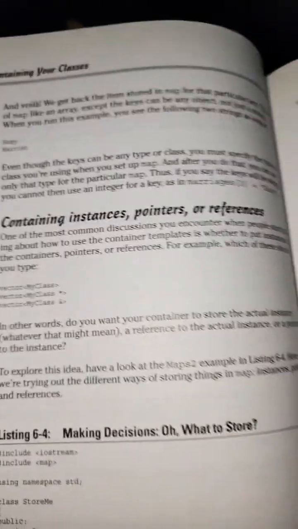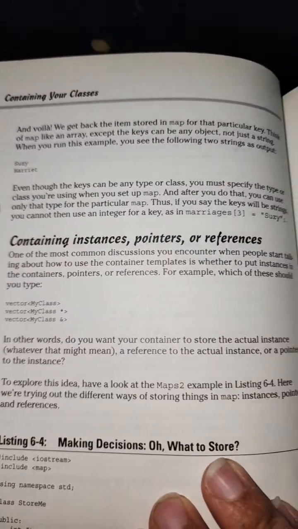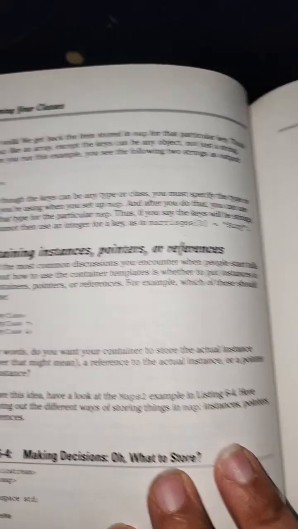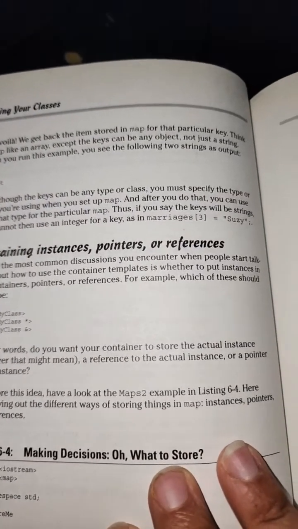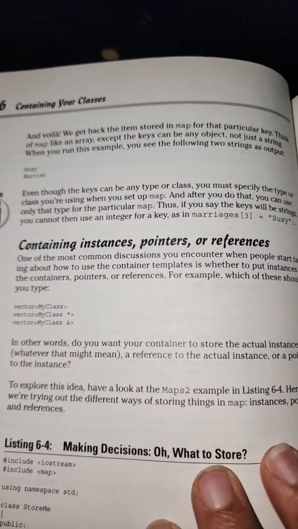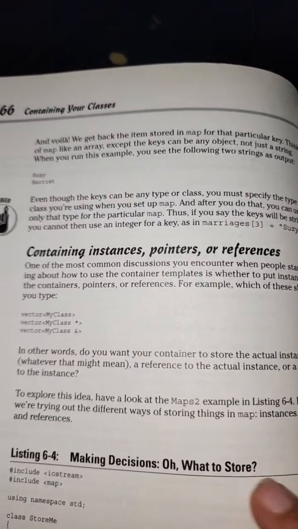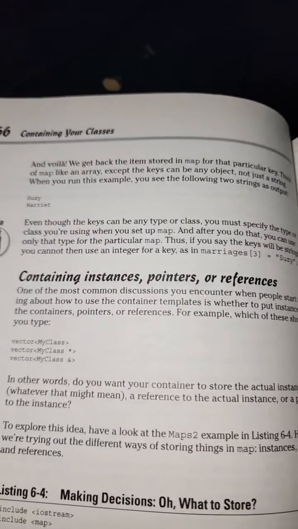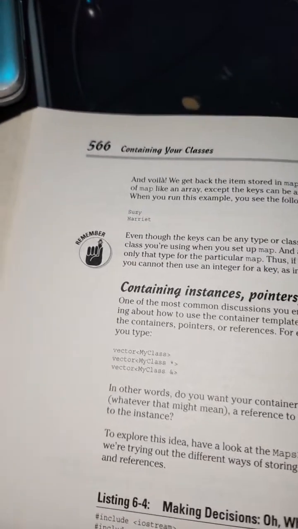Containing instances, pointers, or references. One of the most common discussions you encounter when people start talking about how to use the container templates is whether to put instances in the containers, pointers, or references. Never mind. Out of time. Have to pick that up again later.